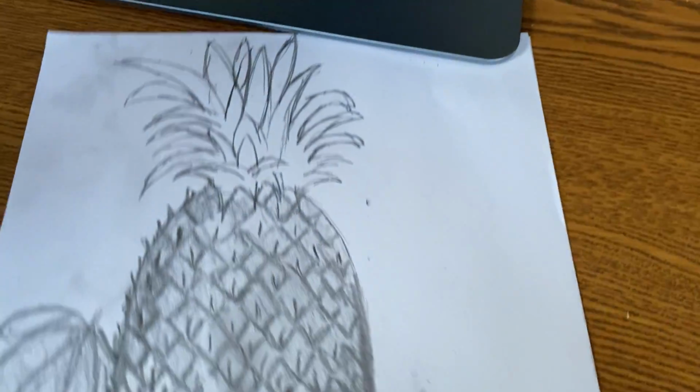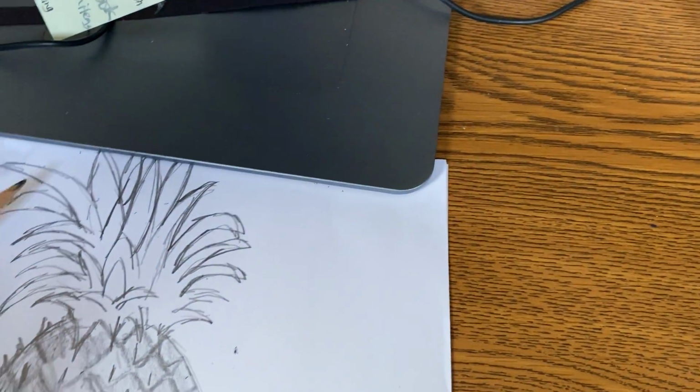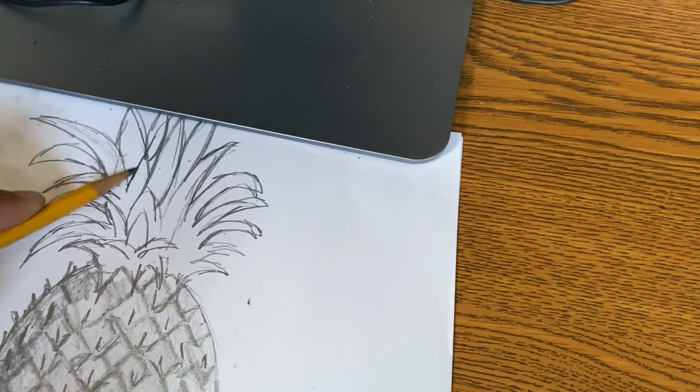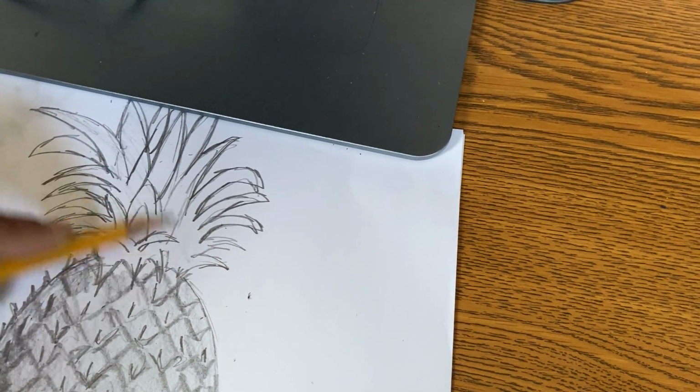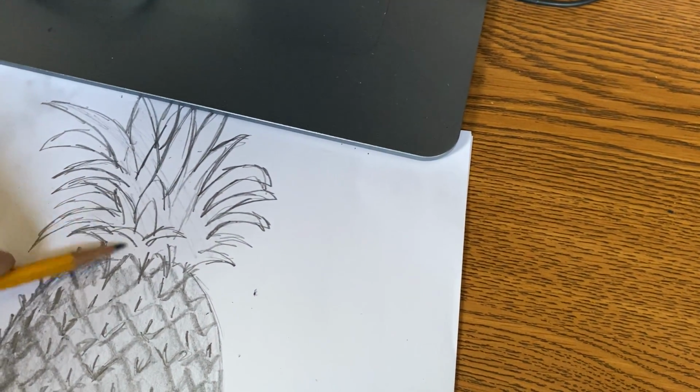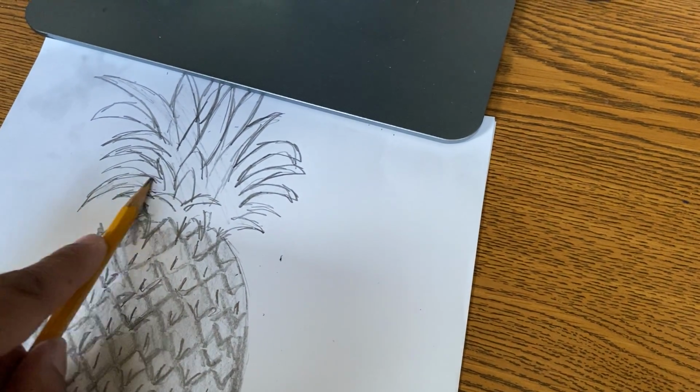All right, so for the sake of time, I'm going to go ahead in with a lot of gray across the whole top here.